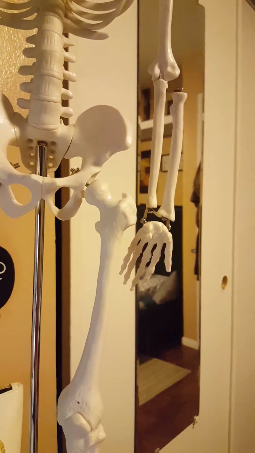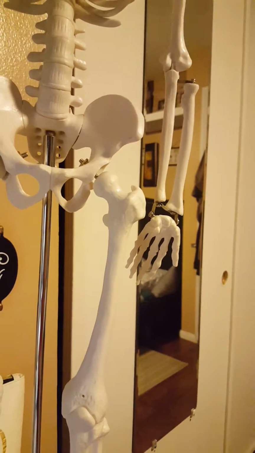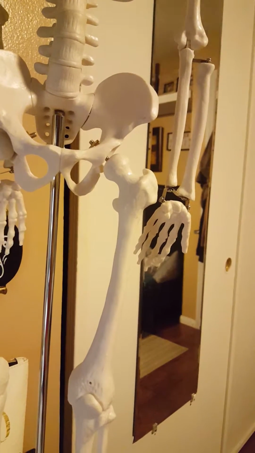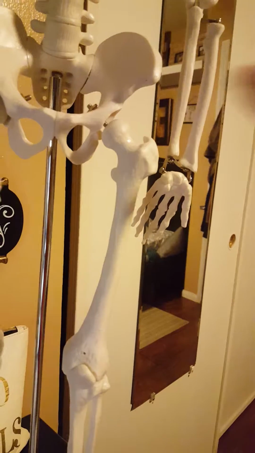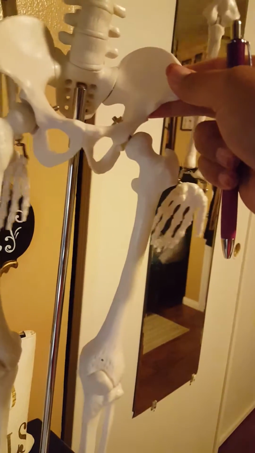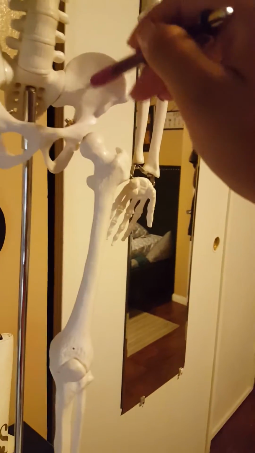And then we have the iliac fossa, and the iliac fossa is, let me see, is going to be right in here.